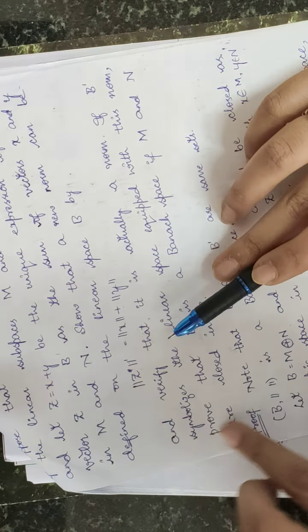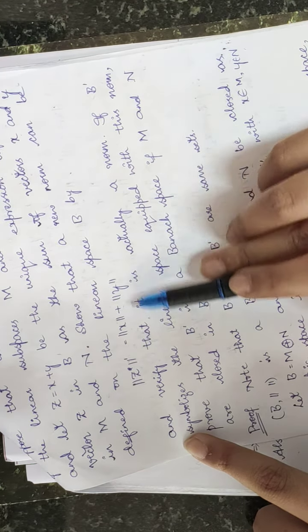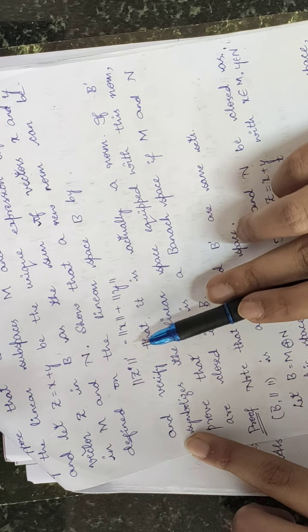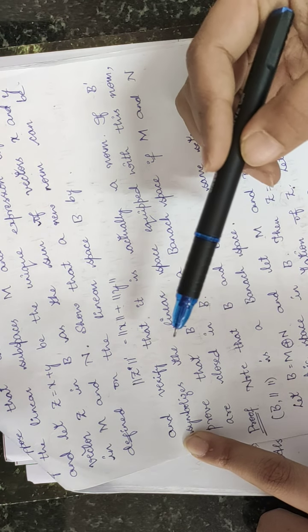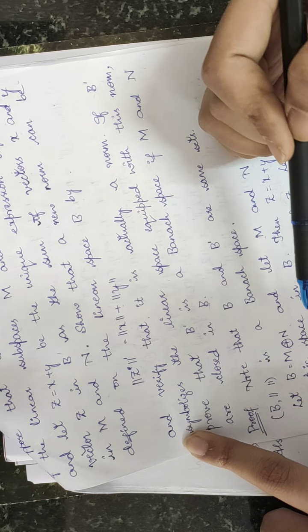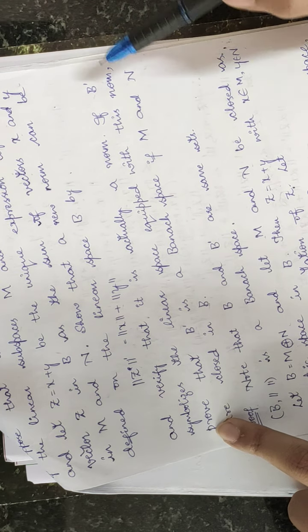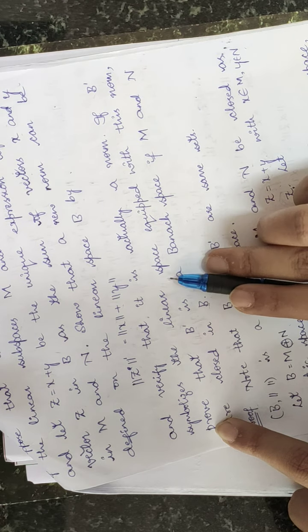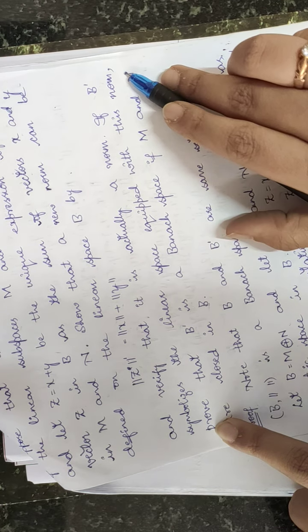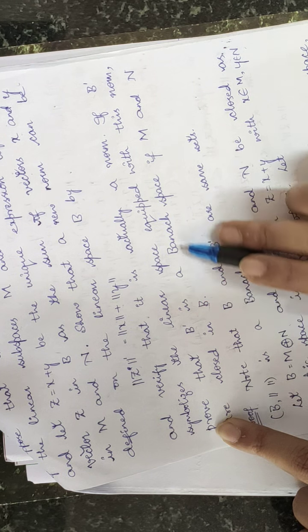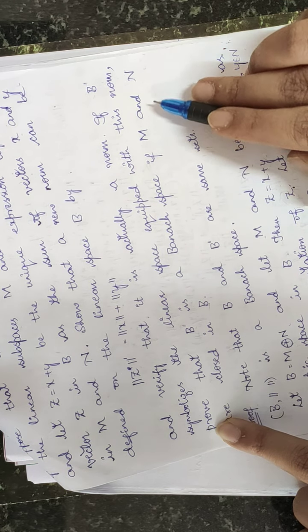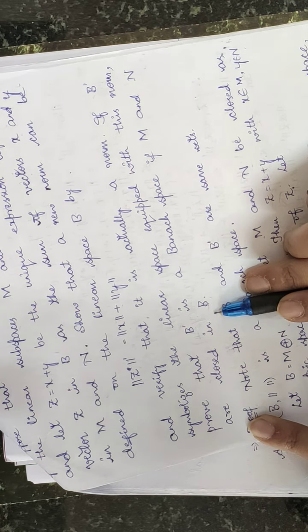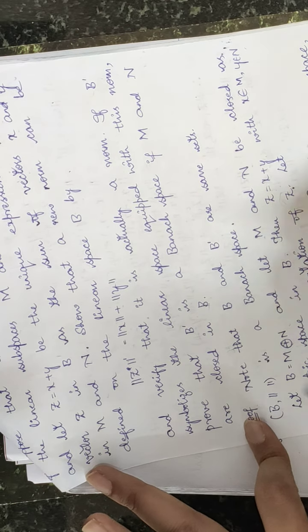And also we have to verify that this new norm is actually a norm. That means we have to prove the four conditions of normed linear space. Also they have given one more thing, that is, if B prime symbolizes the linear space equipped with this norm, prove that B prime is a Banach space if M and N are closed in B. This is the given statement.